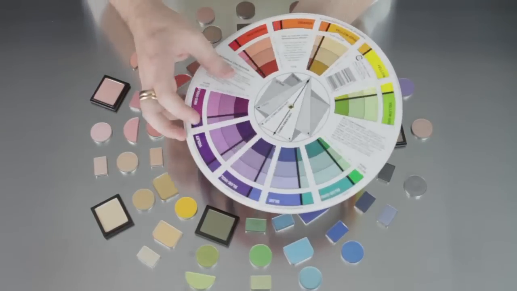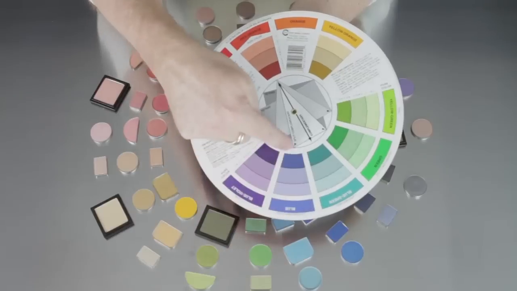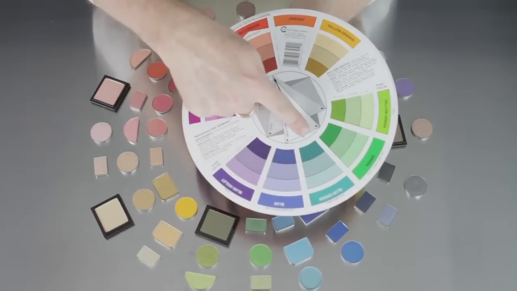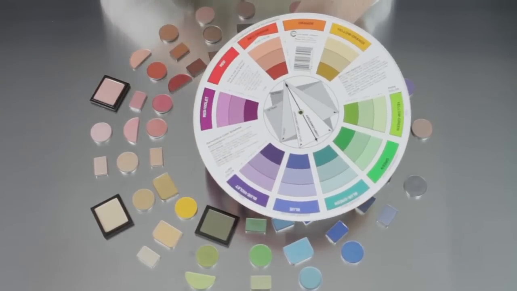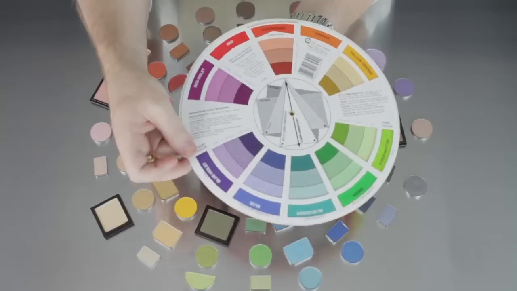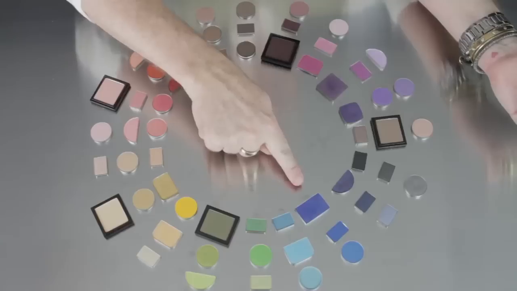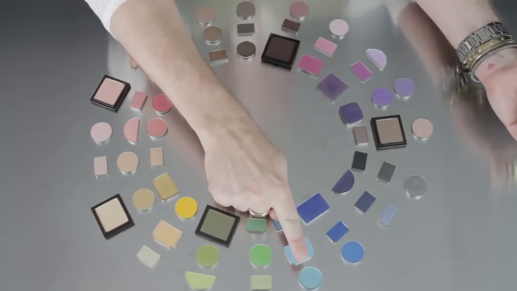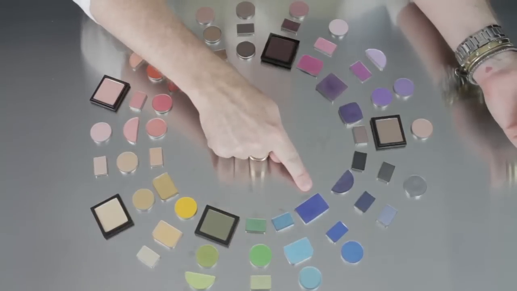Same way with the blue. You have your cool blue and your warm blues. You've added yellow to this blue to make it a warmer blue. I think if you look at this, it kind of brings in your eyeshadows. It's much more realistic to look at. You can see that you have cooler blues moving into warmer blues. So there are warm versions of a cool shade.